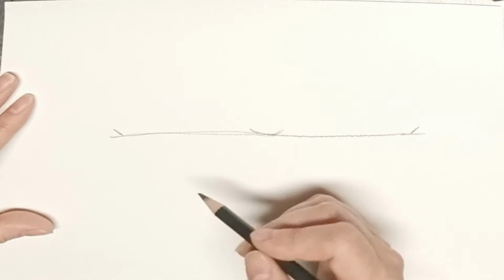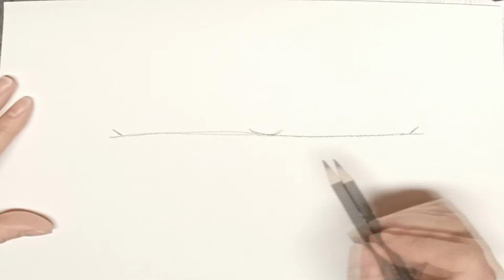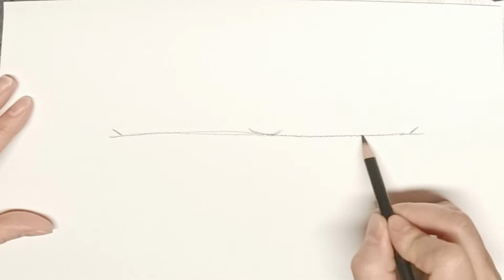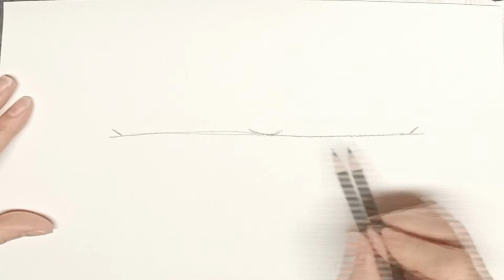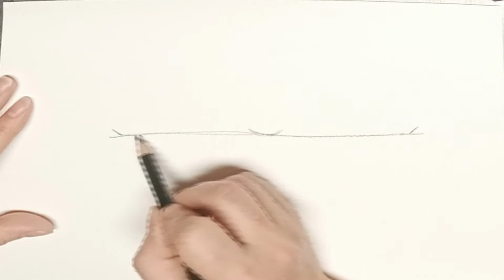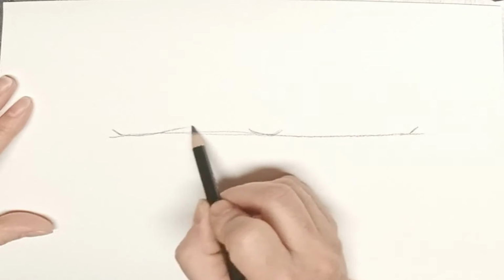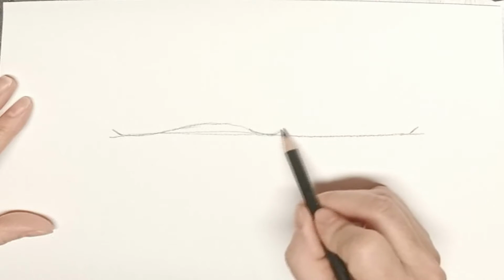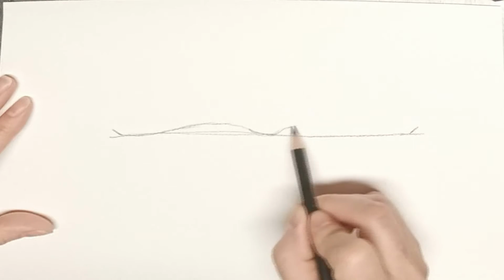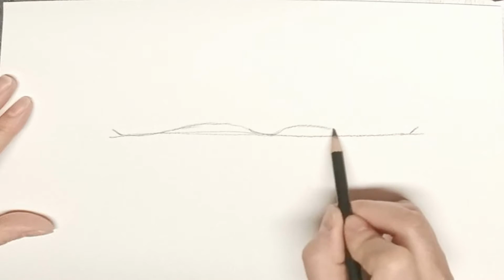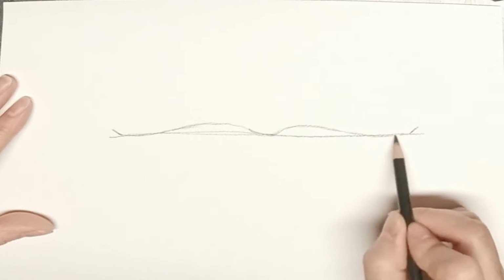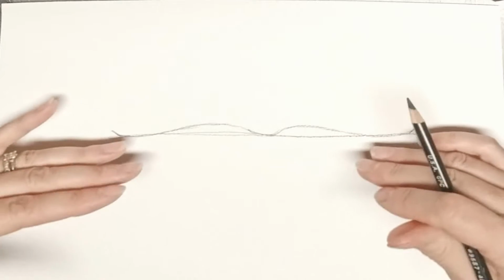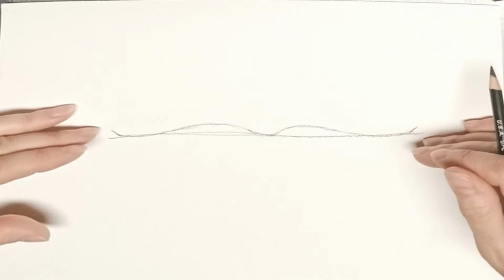Now you're going to create the curves of the corner of the mouth. You're going to use this as your guide. Your line that you started with becomes a guide point so that you can keep these sides symmetrical. So I'm going to come arch up to my curve. I'm going to try to make this arch the same height. And then come down. So you have created the center opening to the mouth.